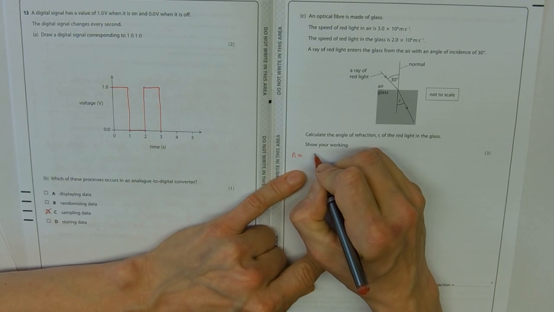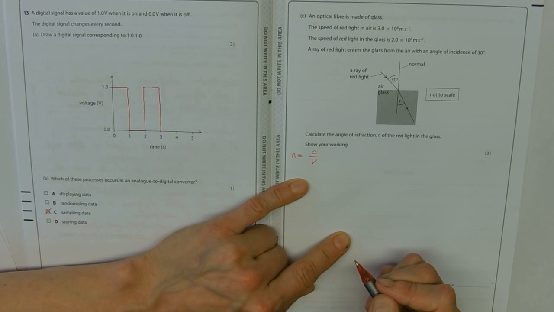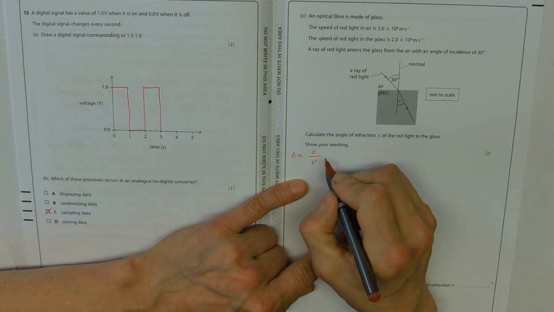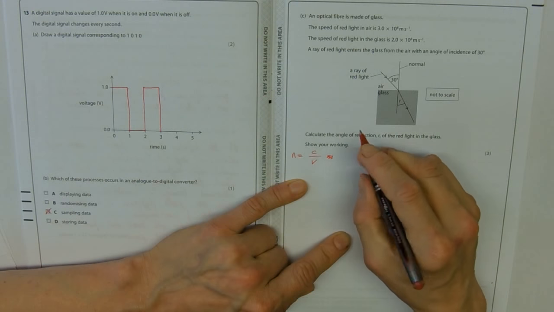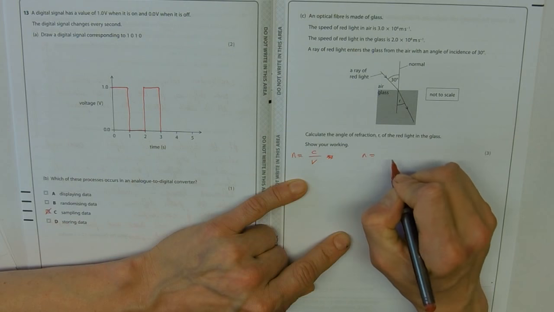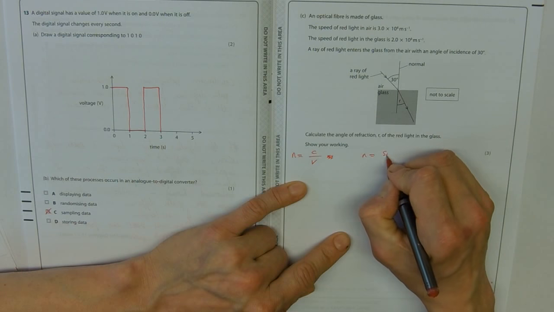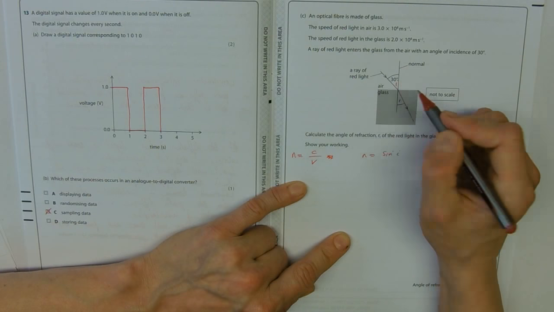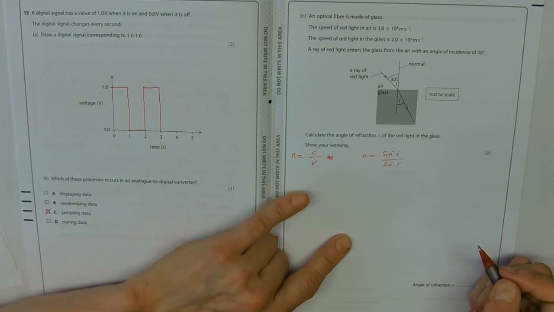So we've got refractive index is speed of light in air divided by the speed of light in the medium. But also we've got, I'm just going to separate this, refractive index is sine i, which is the angle of incidence, divided by sine r, which is our bottom one there.